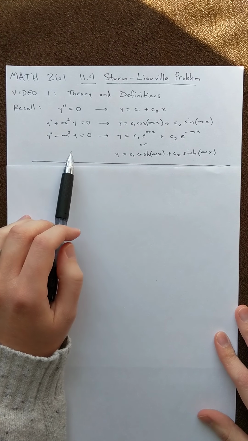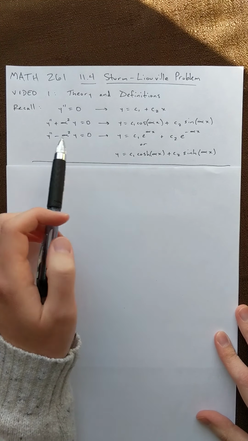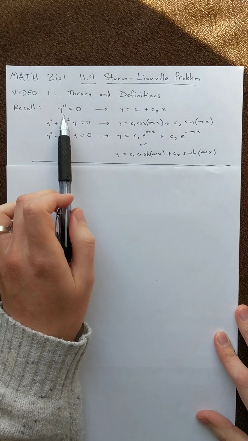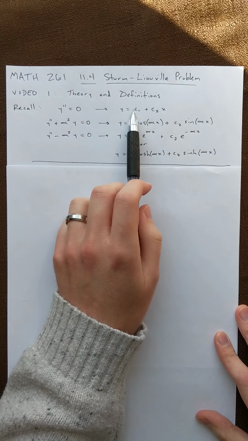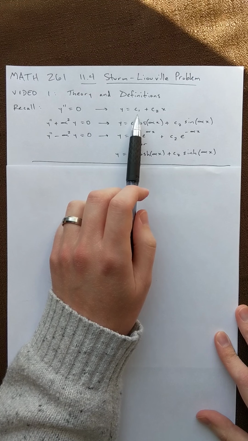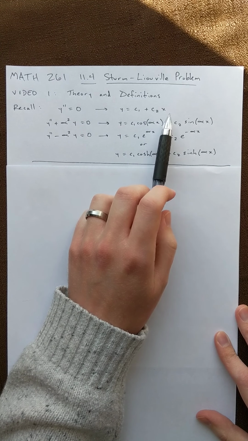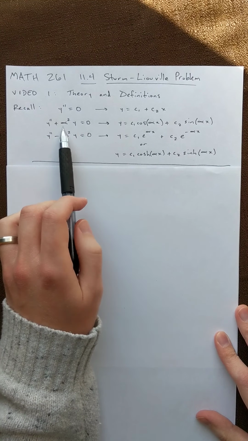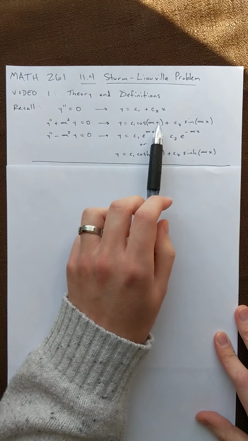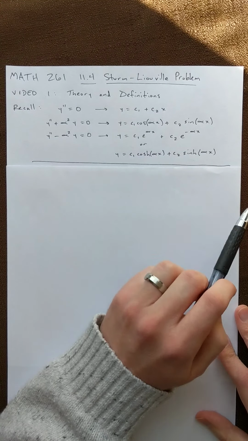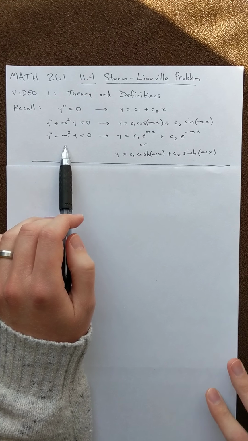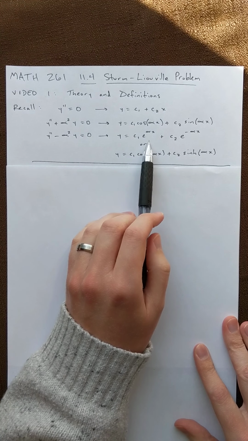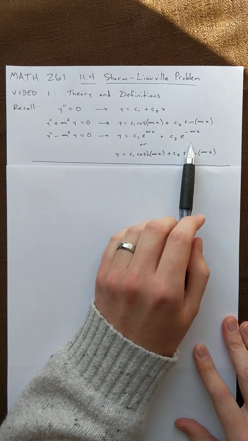all have constant coefficients. And so your answers from the auxiliary equation would be m is 0 and 0 again, which ends up giving you c1 e to the 0x and c2x e to the 0x. Here we get m is plus or minus alpha i, which would be two imaginary solutions, sines and cosines. And here we'd have m is plus or minus alpha, which would be exponential with alpha, exponential with minus alpha.